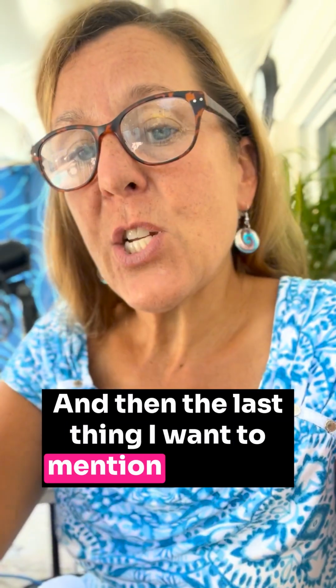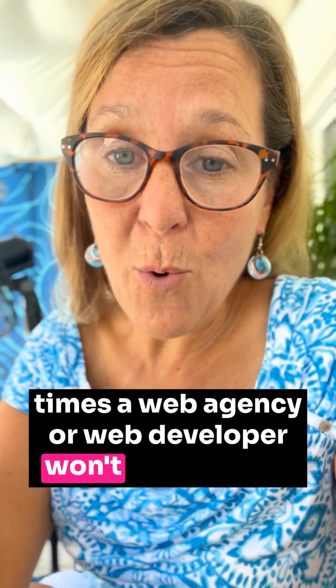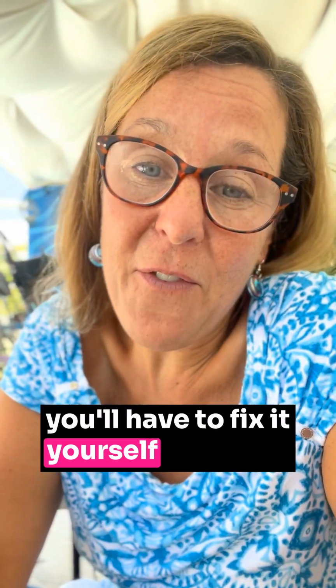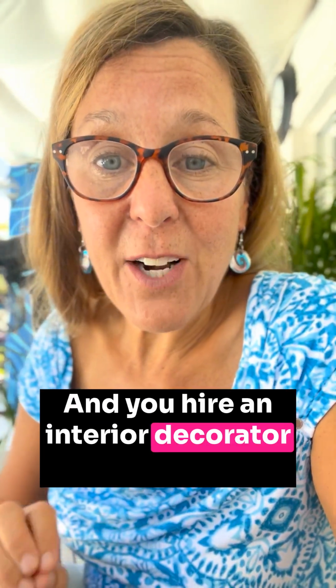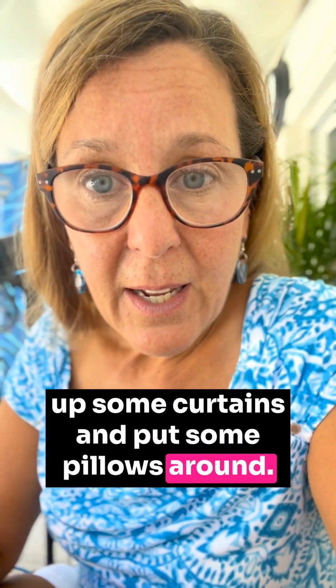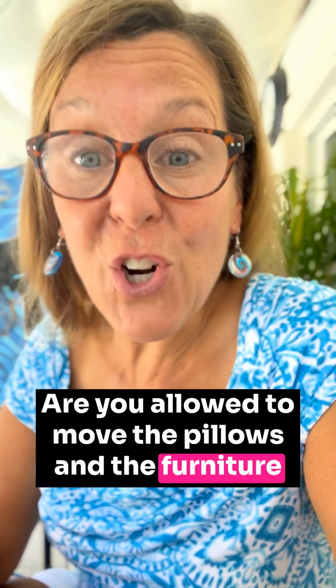And then the last thing I want to mention is that a lot of times a web agency or web developer won't give a client full administrative access. And I've heard this over and over again: because you might mess it up. All right, fine. Mess it up. You're going to have to pay to get it fixed, or you'll have to fix it yourself anyways. But the thing is, you need to have access. And I can analogize this. Say you have your home built, right? And you hire an interior decorator to come in and move your furniture around and maybe hang up some curtains and put some pillows around. Are you allowed to move the pillows and the furniture and change the curtains or maybe change the paint? Yes, you are. It's your house.